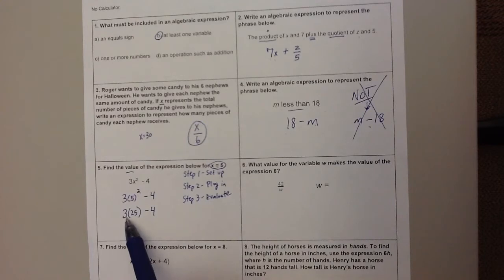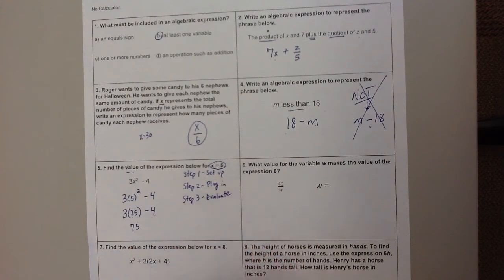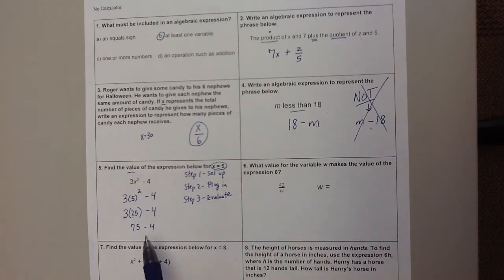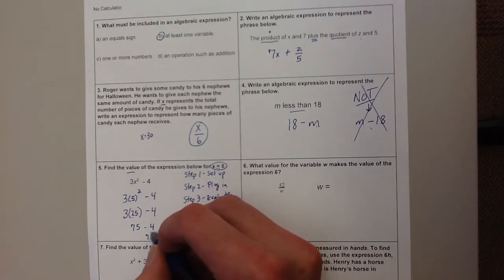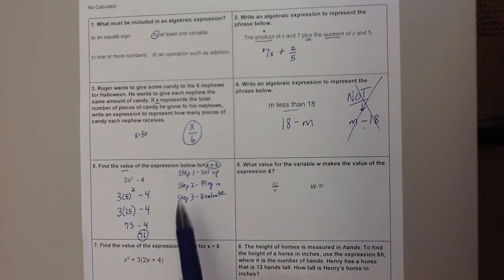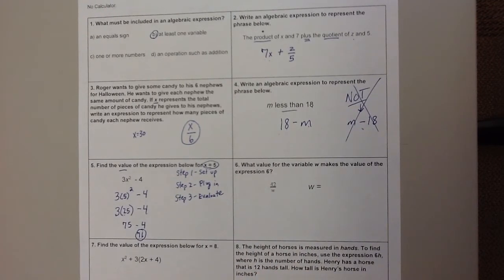So now I have 3 parenthesis 25, which means 3 times 25 minus 4. Order of operations tells me that I must multiply before I can subtract. So I got to multiply 3 times 25, which is 75. I bring the minus 4 down, so I'm left with 75 minus 4, which is 71. And that is my answer. That's the value of this expression when x is 5. I set it up, I plug in, and I evaluate by following the order of operations.